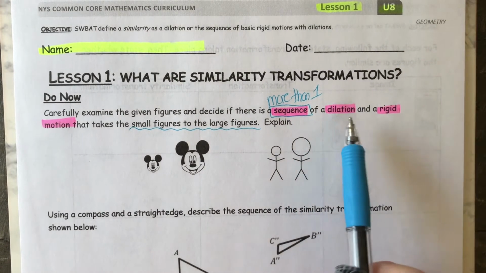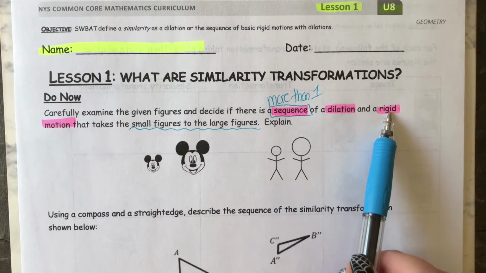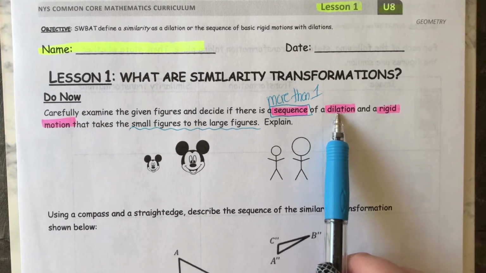All right, I know that a dilation can change the size of something, and I know that a rigid motion does not change the size, okay? It preserves everything, side length and angle measure. This guy only preserves angle measure, all right?